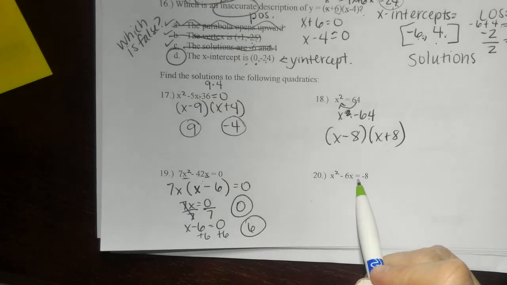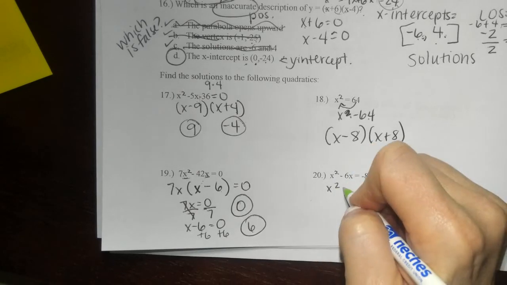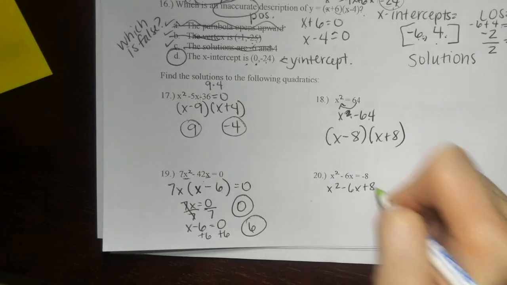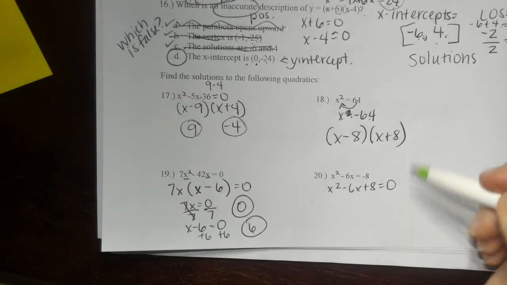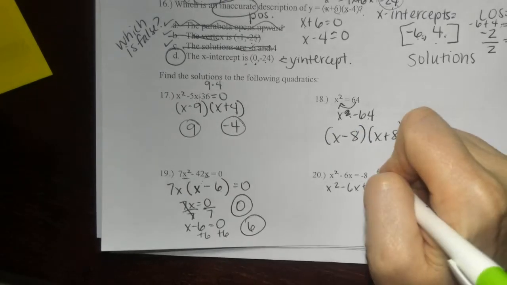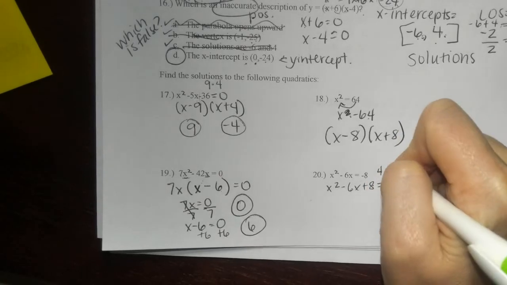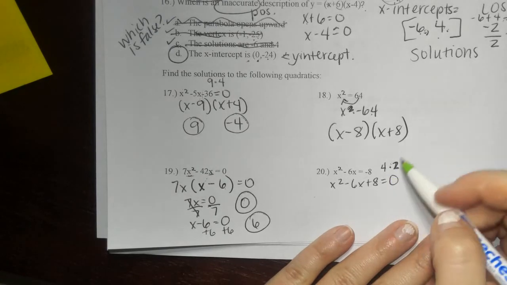And then over here, we got to move this negative 8 over so that it can be a trinomial. Minus 6x plus 8. Let's see if we can factor this first. We may not have to use the quadratic formula. What are factors of 8 that could equal negative 6? Ah, 4 and 2. Yay! No quadratic formula. So, yay for y'all.